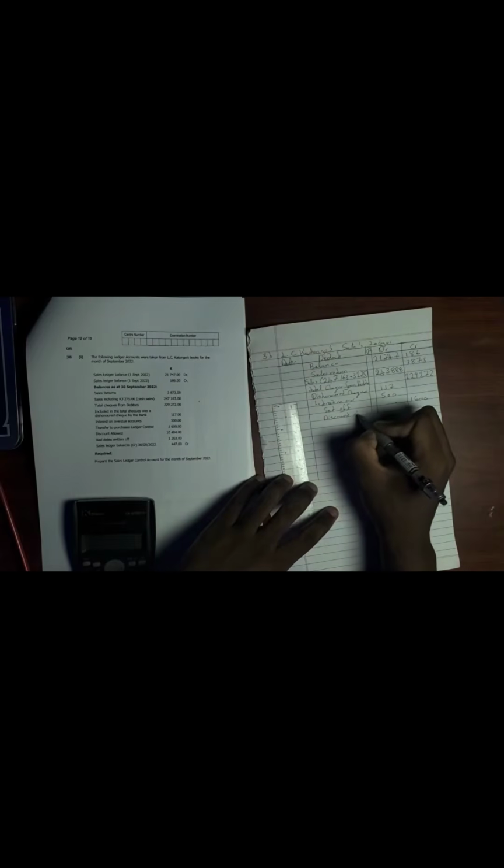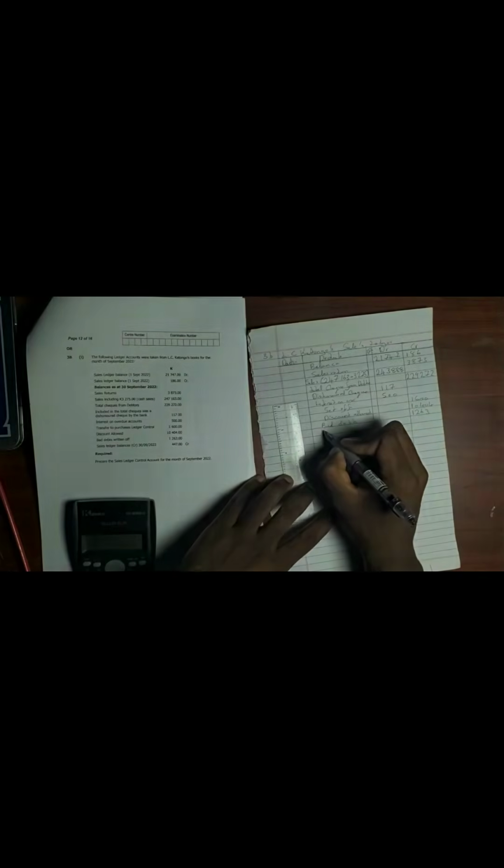Then we have a set off, it's 1,600. We have discount allowed. The discount allowed is going at 10,404. With bad debts, the bad debts are going at 1,263.